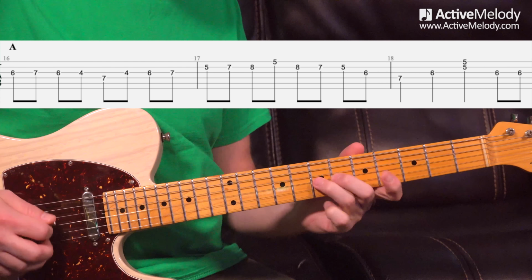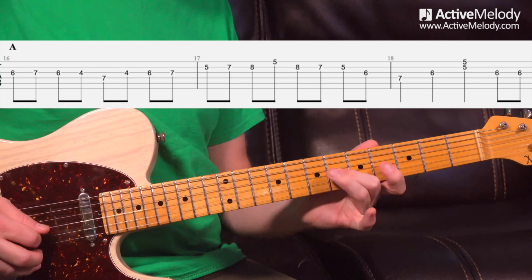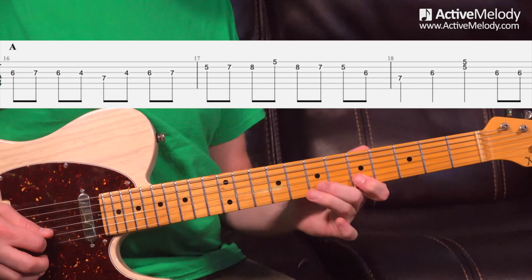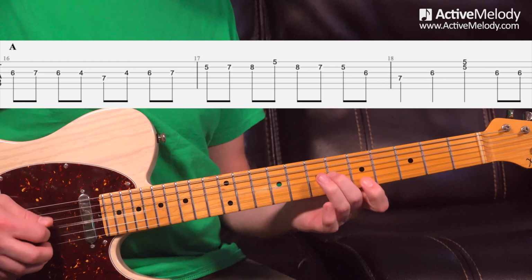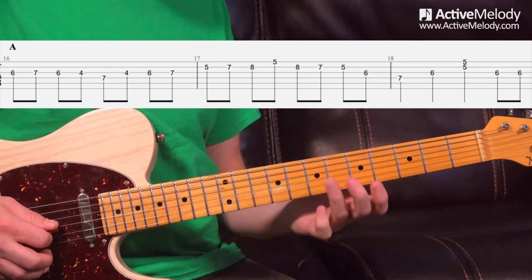That's why I love that scale so much. So I've got the notes up on the screen so you can follow along with them. Now from here, I'm going to go right back into that arpeggio of the A chord.